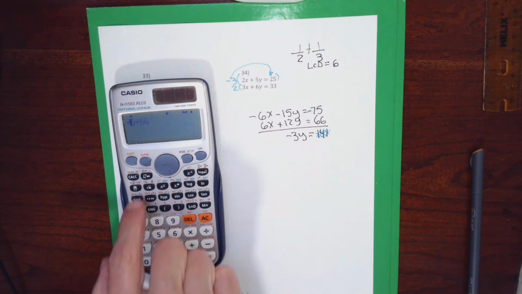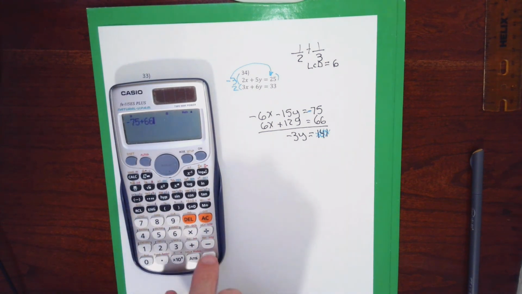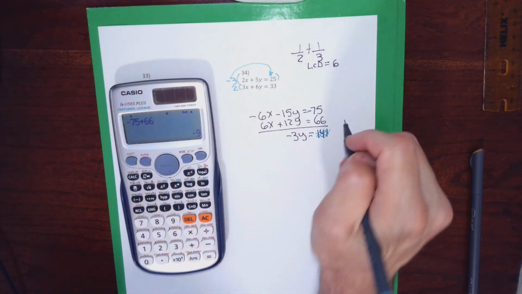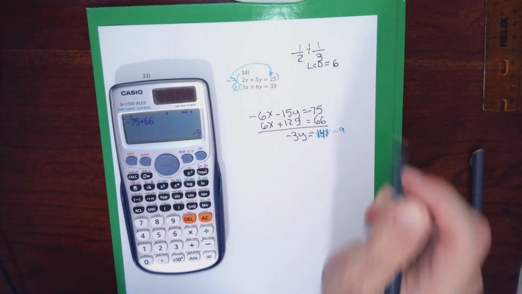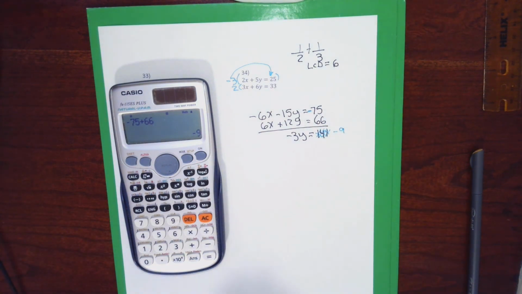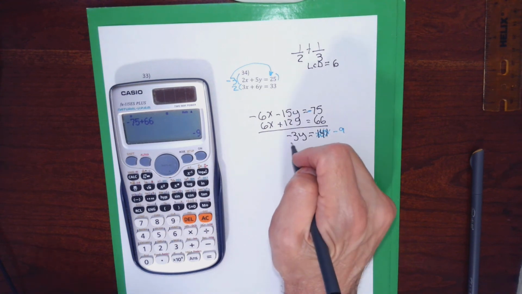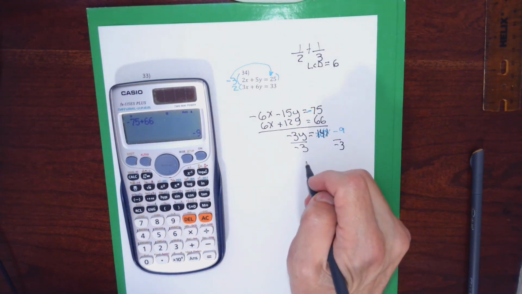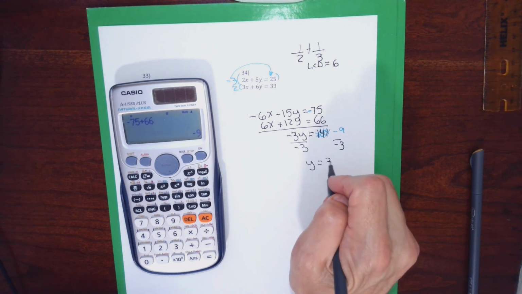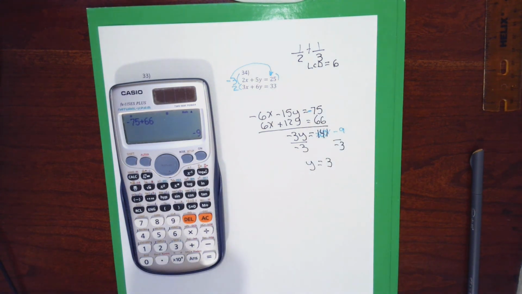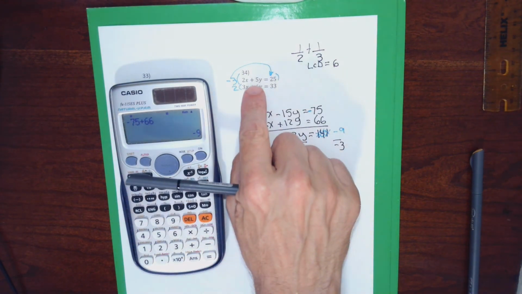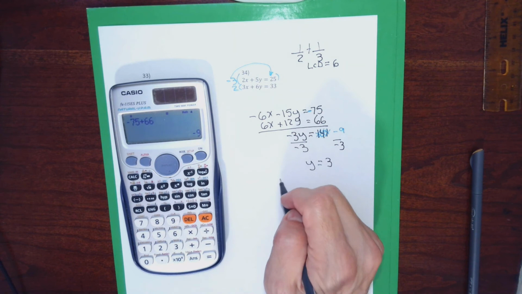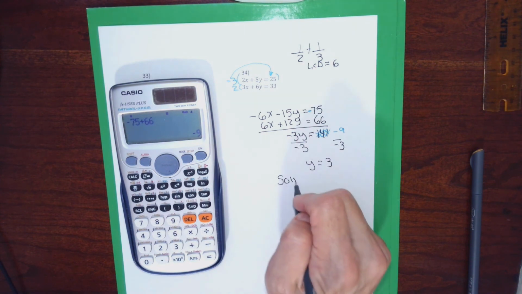So I should have had negative 75 plus 66, and I should have had negative 9 written on the right-hand side. This will allow me to divide by negative 3, divide by negative 3. That will give me y equal to positive 3. I can pick either equation and solve for x. The numbers in the top look a little bit smaller, so I'm going to solve for x by using the top equation.